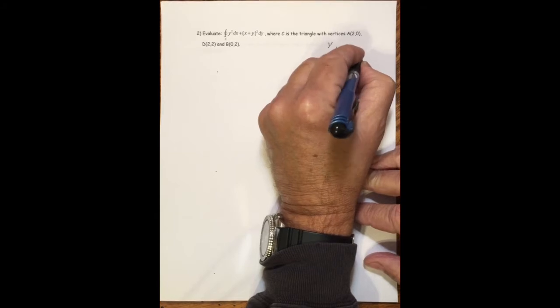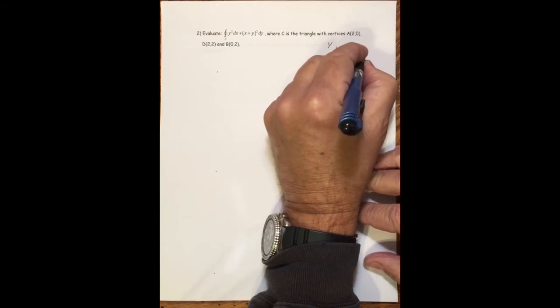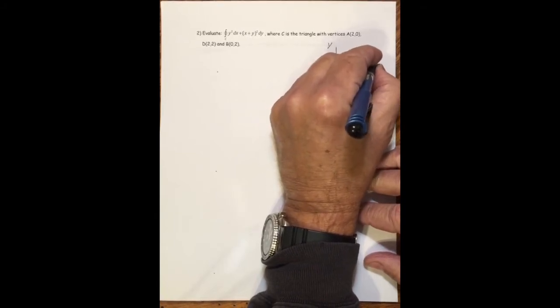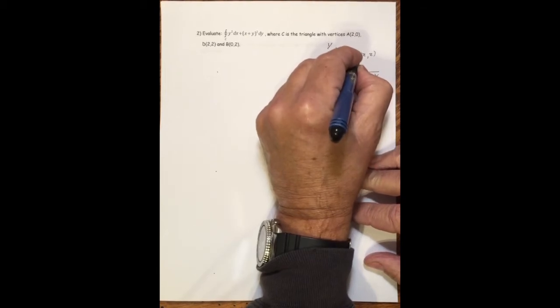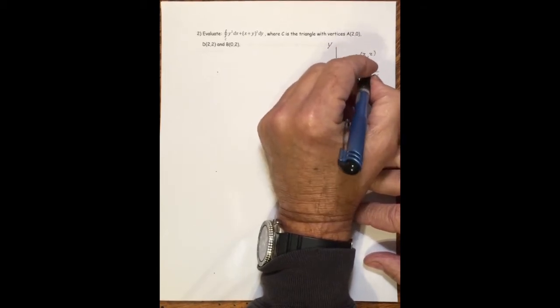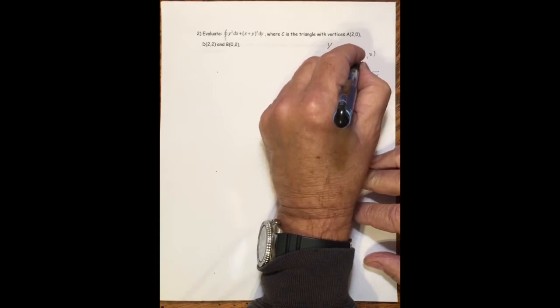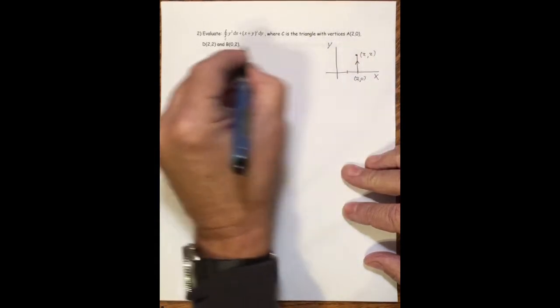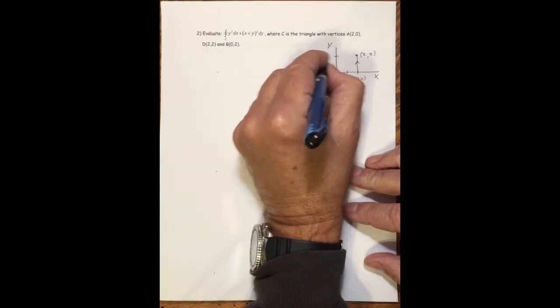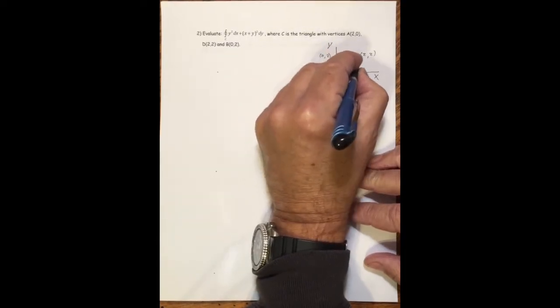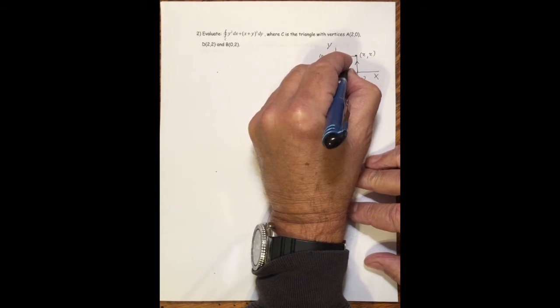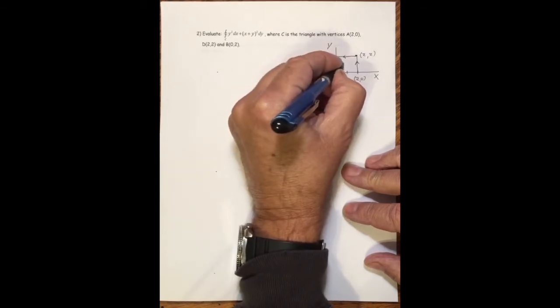We go up to 2, 2. So is that right now? We start here, go this way. And then we go to 0, 2. And then back to 2, 0.